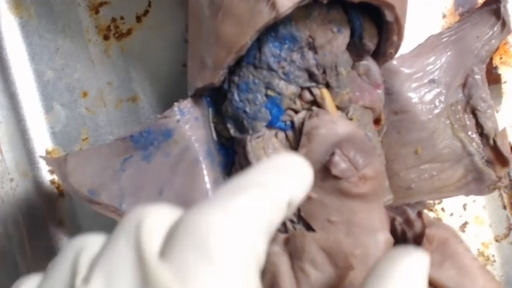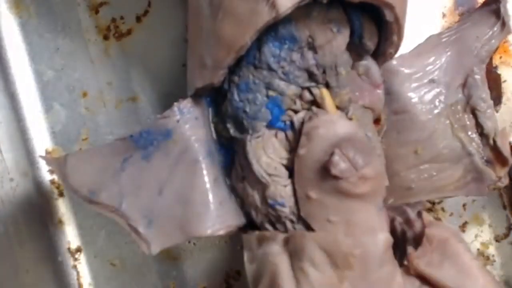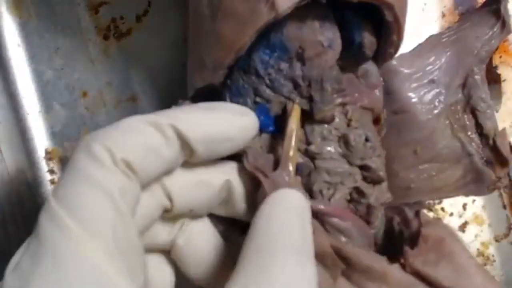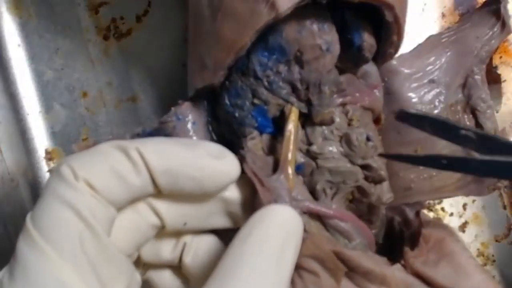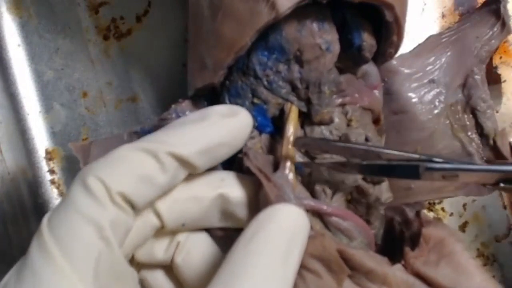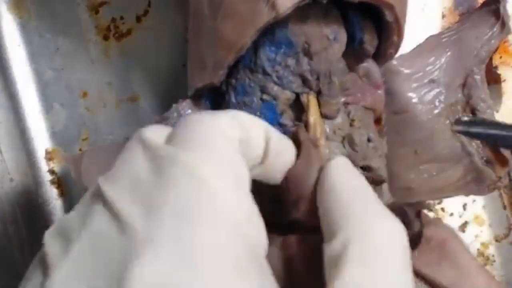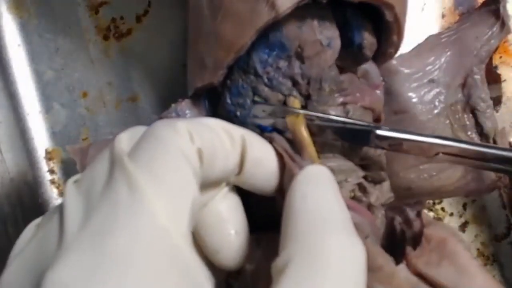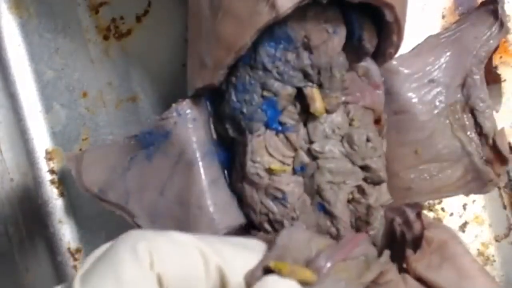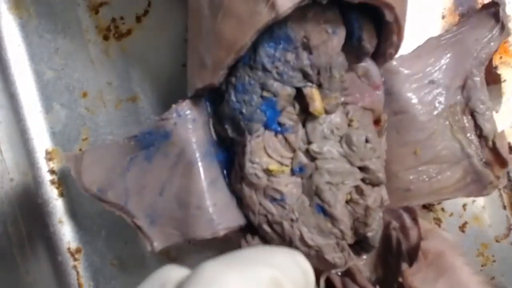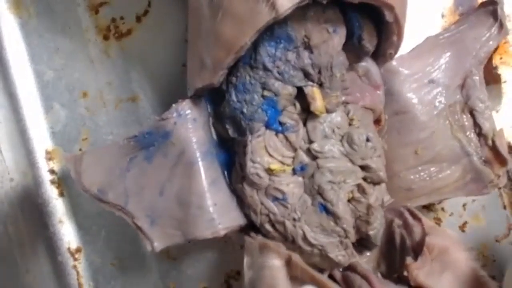So, if you haven't already, the first thing you can cut, you can see here, is our umbilical artery and vein. They're wrapped together, and that's how nutrition passes from the umbilical cord to here, the fetal pig. As we pull this back, we'll pull this section back towards the tail and kind of leave that back there.